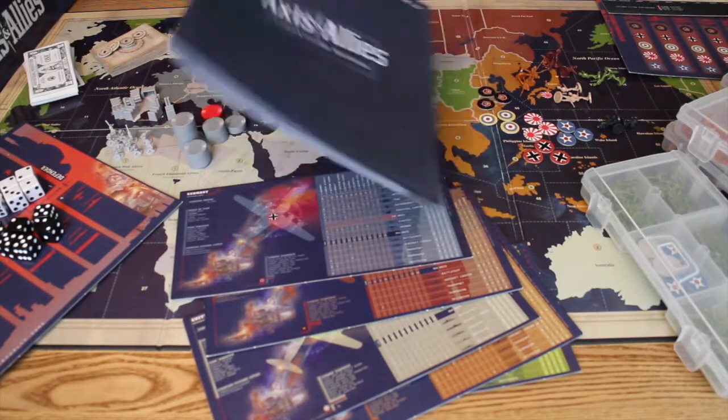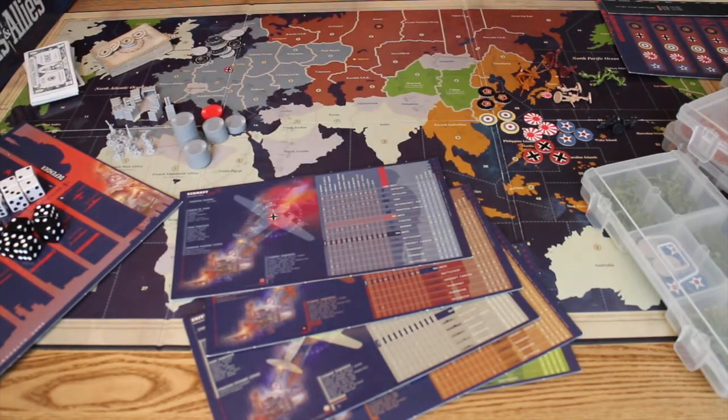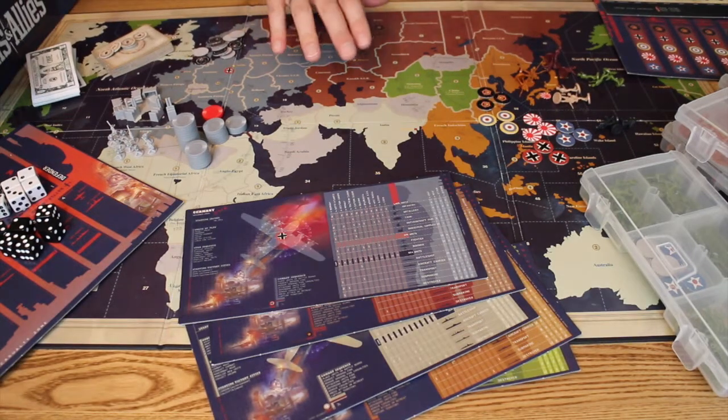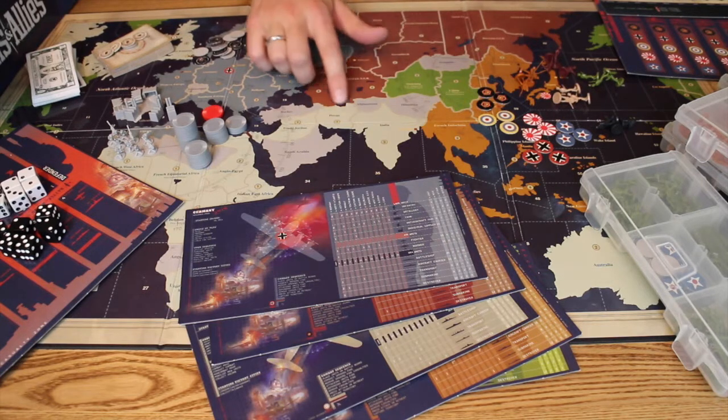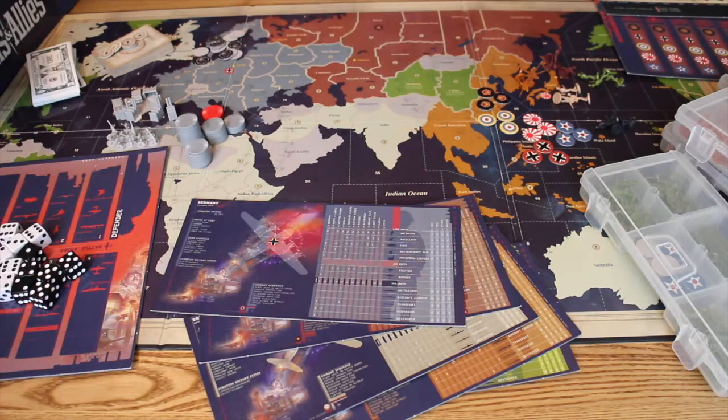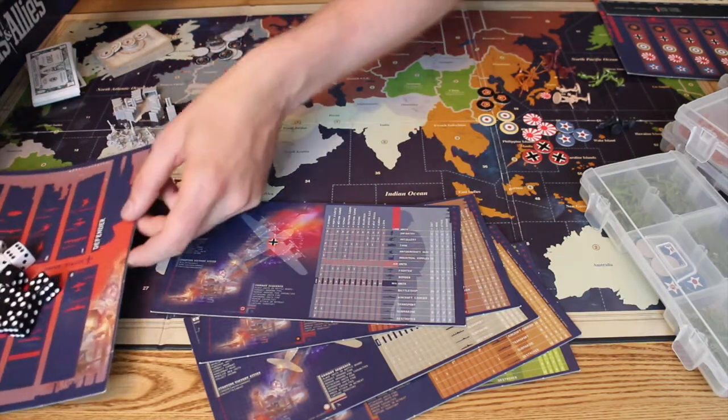First of all, there's the manual. We will use it to go over the different aspects. Now, first of all, there's the game board. The game board is the world map from 1942. It is divided in countries and sea zones. Next thing is the battle board.